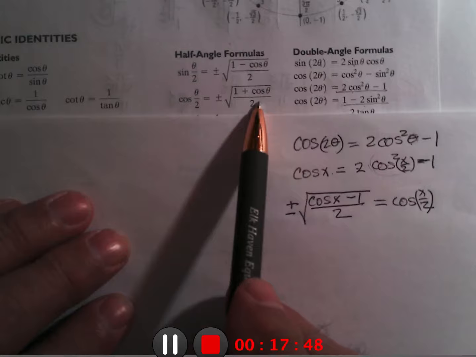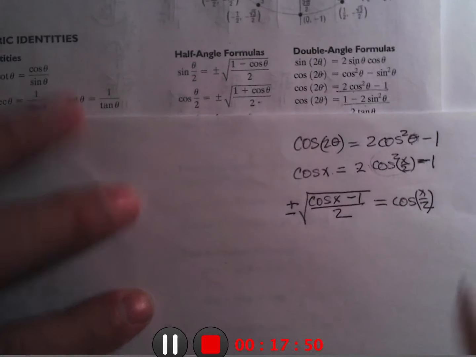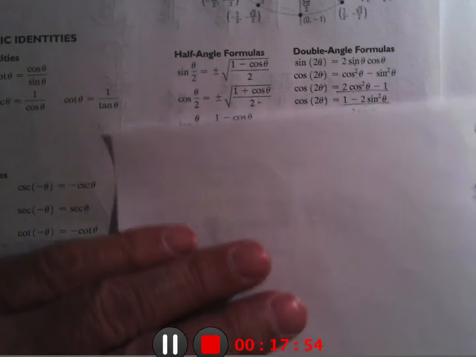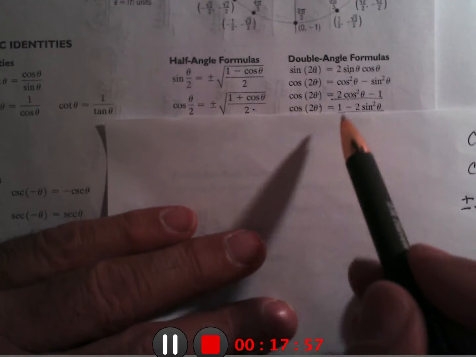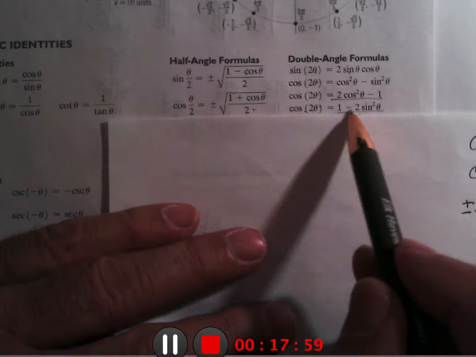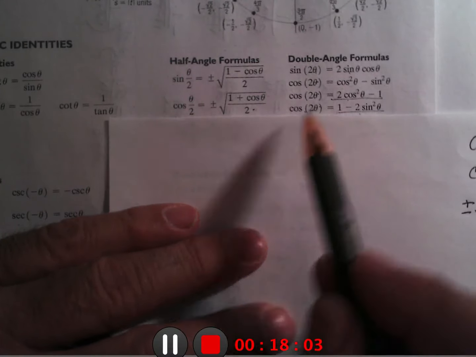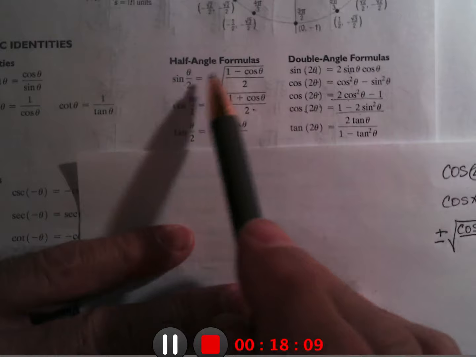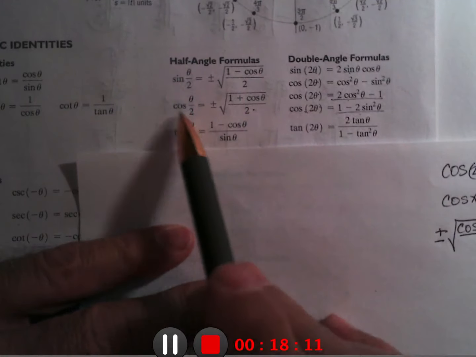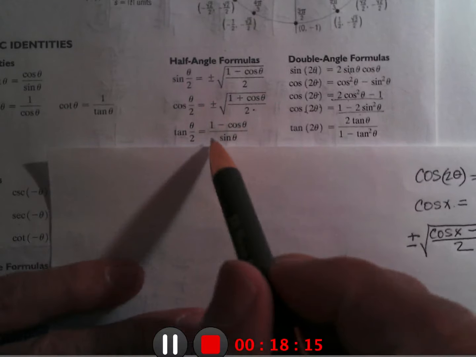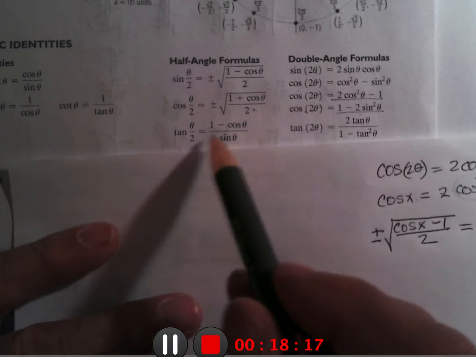And if you went back and took this formula right here for the cosine of that and made this x over 2 and this x, you would come up with this formula. And you can take this one divided by this one, sine over cosine, and you can come up with a tangent one, which has multiple forms. That's the easiest one to do.